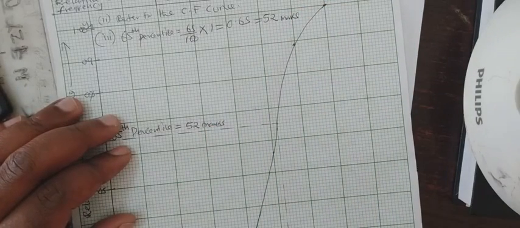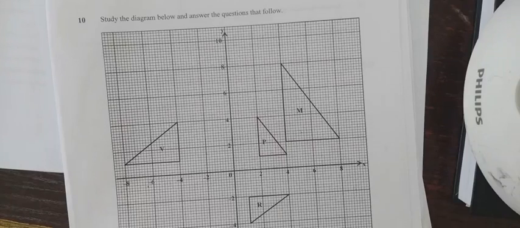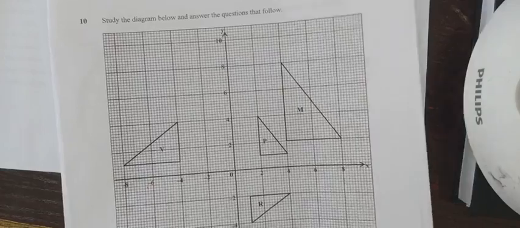We got question 10. Question 10. Study the diagram below and answer the questions that follow. Okay, so with this diagram, this is on transformation. A.